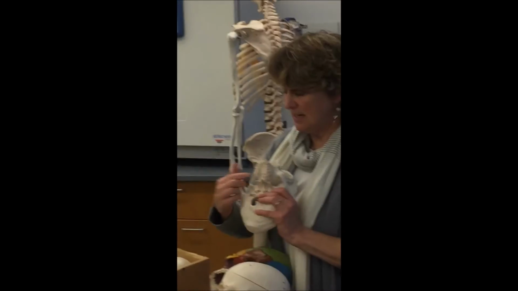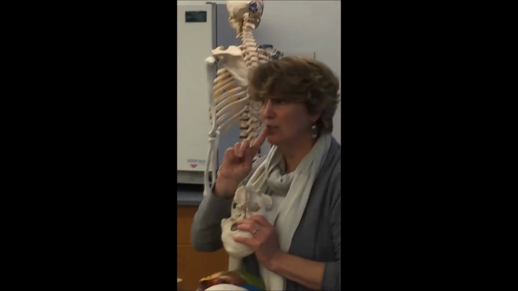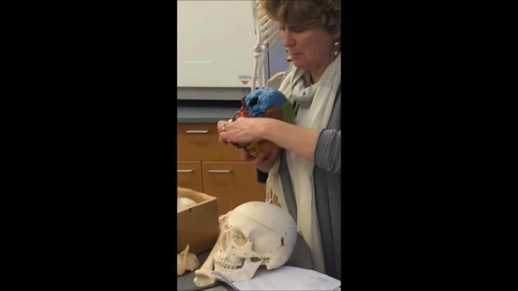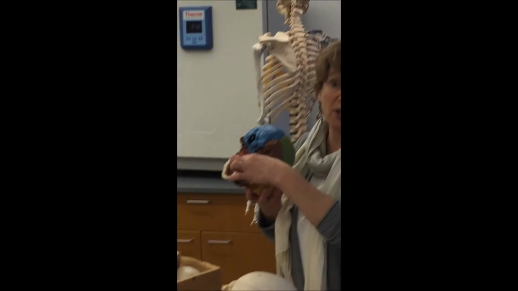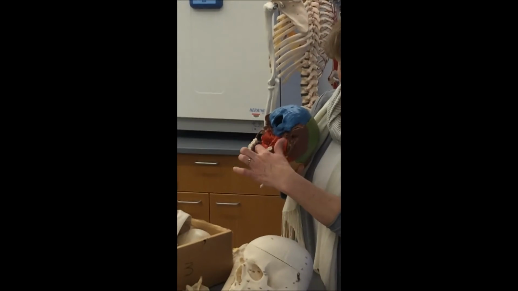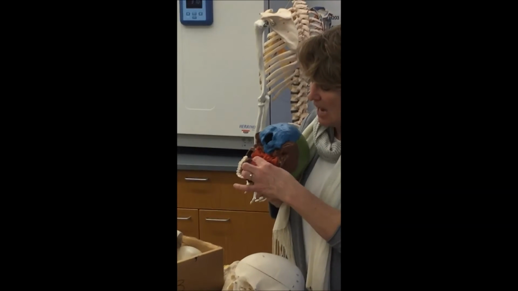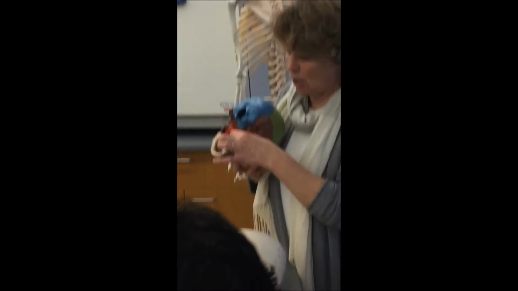All right, this is a palatine process. Your palate, your hard palate up front is actually part of the maxillary bone. So that's the palatine process. The brown is the palatine process, which is actually part of the maxilla, all right? The palatine bones are also called the horizontal plates, the red ones.